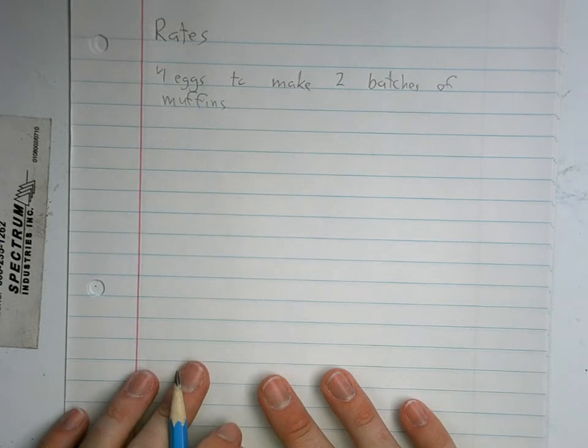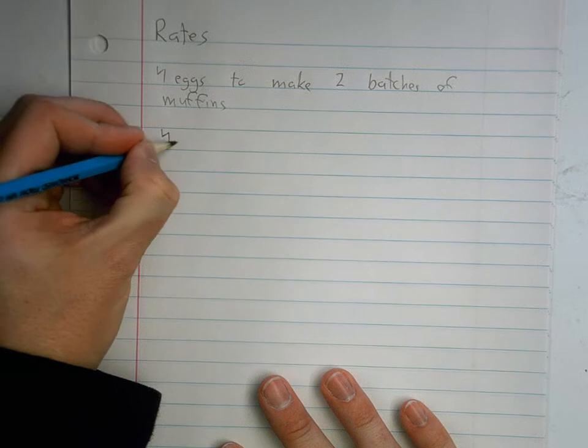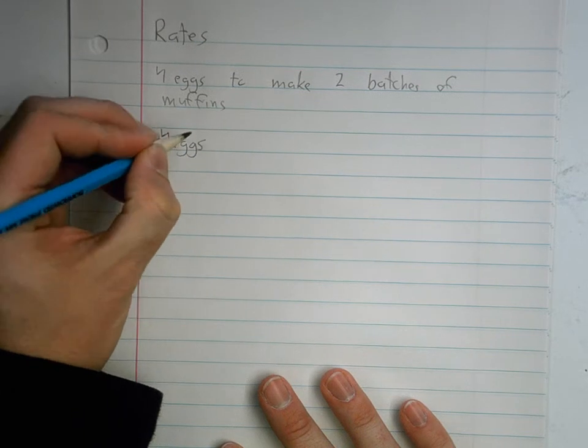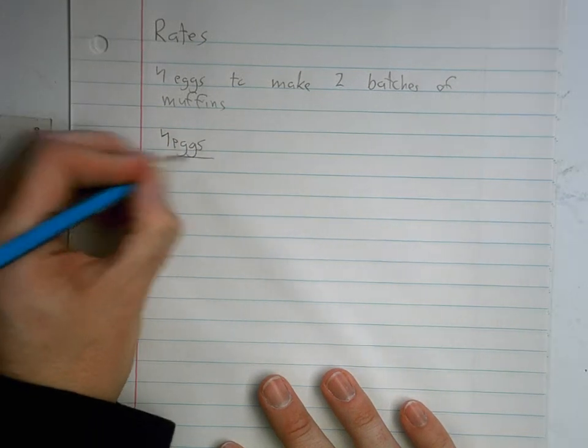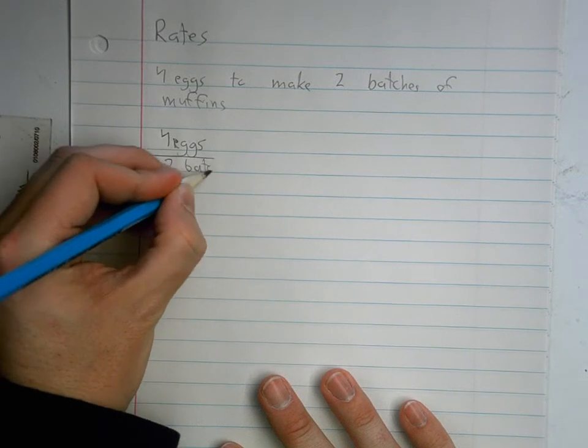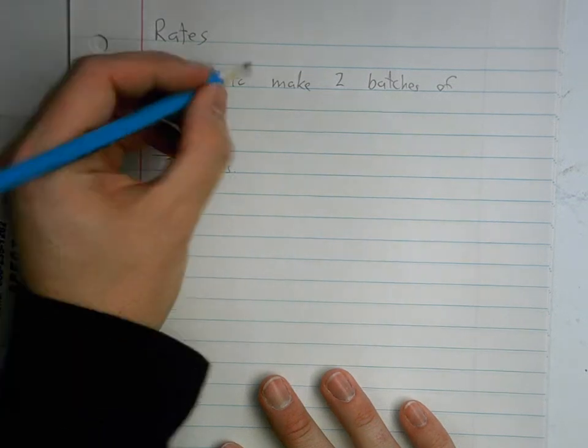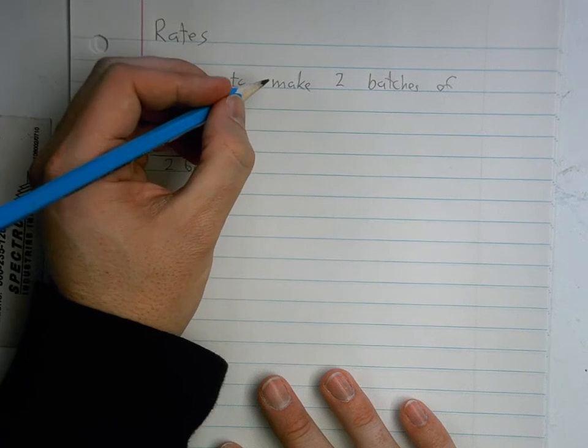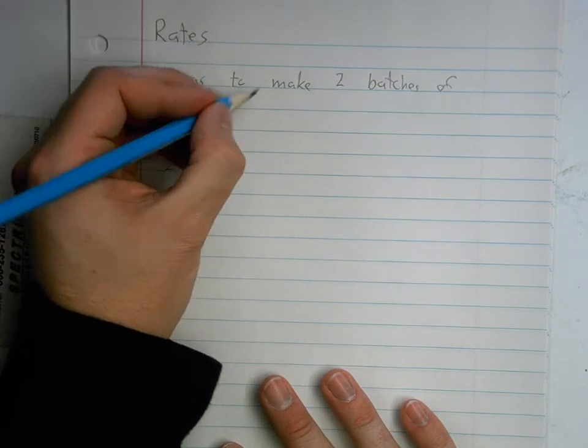So the ratio, or our rate, is 4 eggs for every 2 batches. And the question was, how many eggs are needed per batch of muffins?